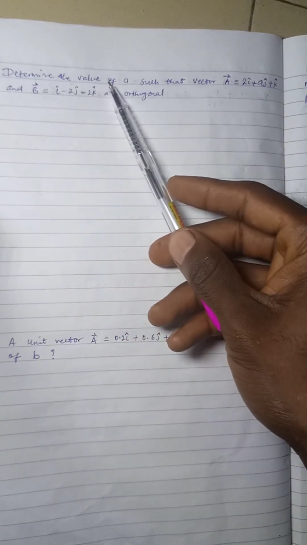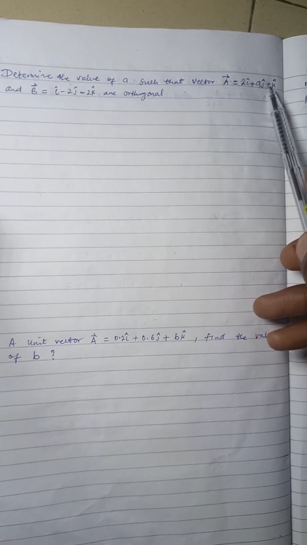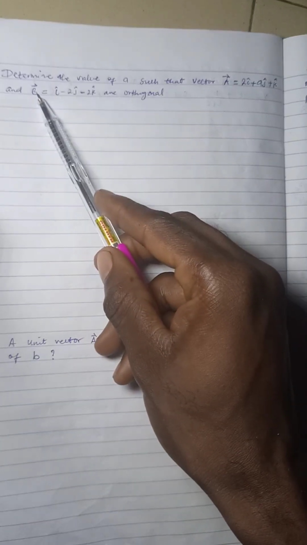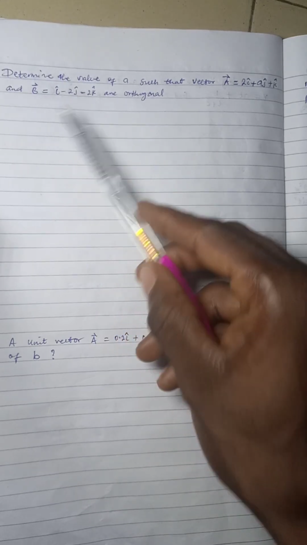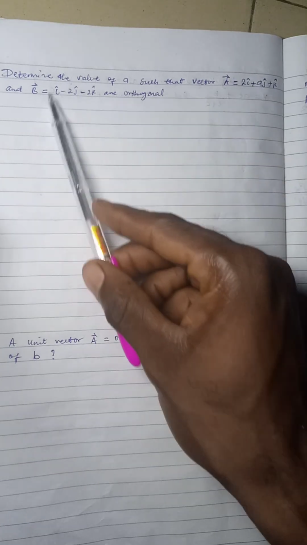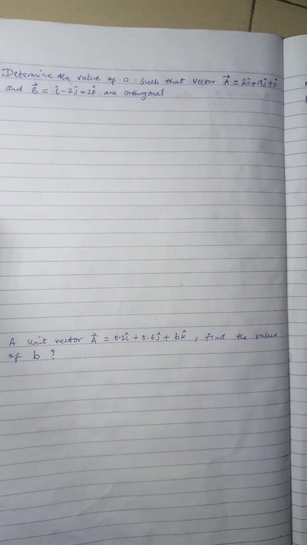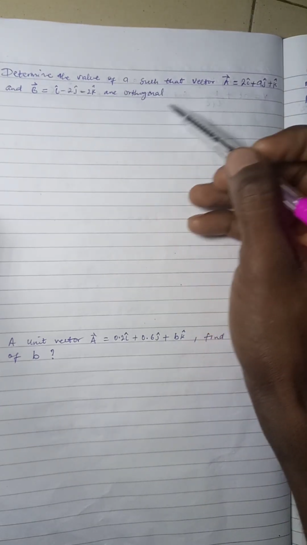They gave us a vector a to be this 2i hat plus aj hat plus k hat, and vector b is equal to i hat minus 2j hat minus 2k hat. So they're telling us to find this missing value here if these two vectors are orthogonal. Now, where the answer lies is here. What are orthogonal vectors?